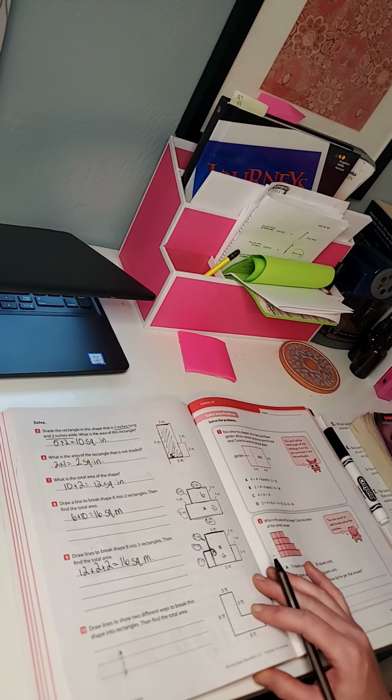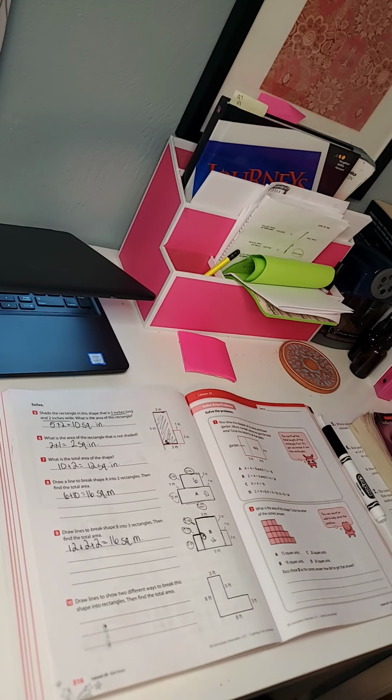Moving on to number 10. Draw lines to show 2 different ways to break this shape into rectangles. Then find the total area. So 2 different ways. Take a moment if you need to pause and think. If you're ready to roll, you already did it. Let's see what you have.